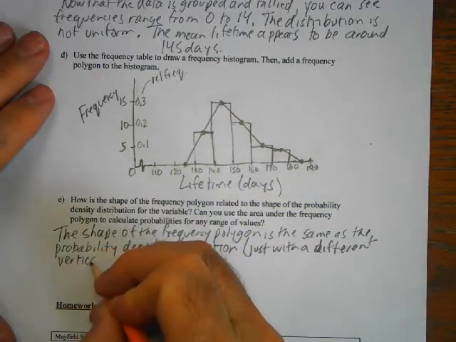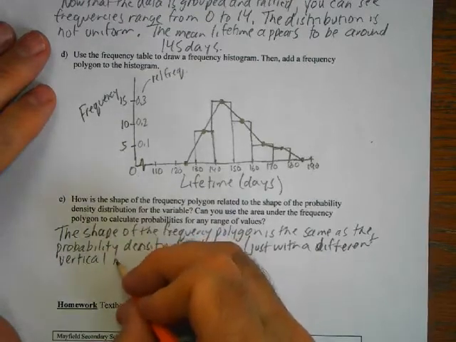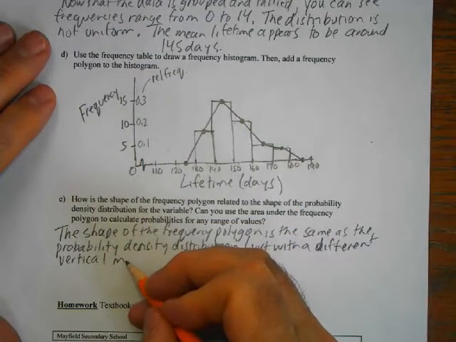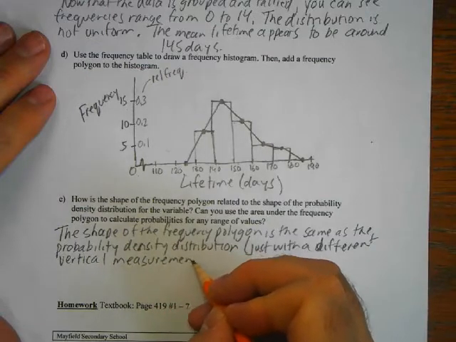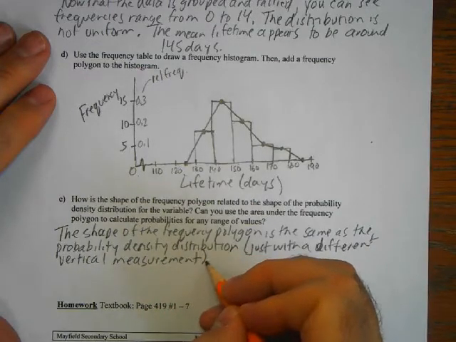So that was the relative frequency, which is probability.